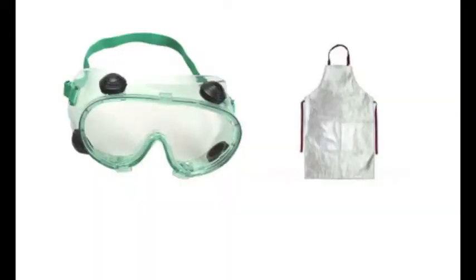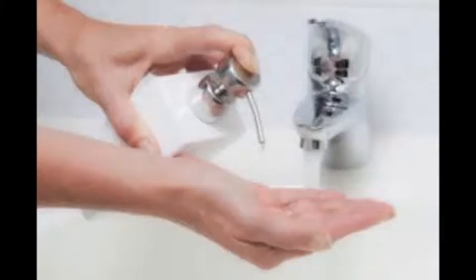When doing this experiment, it is important to wear safety goggles and an apron, as we will be dealing with acids and bases that can burn or corrode your skin. If you get either of these substances on your hand, use soap and water to wash it off.